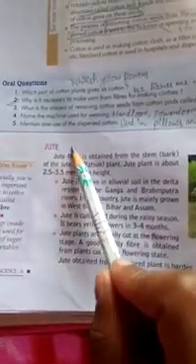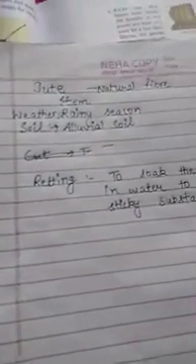Next, now we have discussed the cotton, which is a plant fiber. Next is the jute plant, which also gives a fiber to us. Jute is a natural fiber, as we have already done, and its stem is used for the fiber.